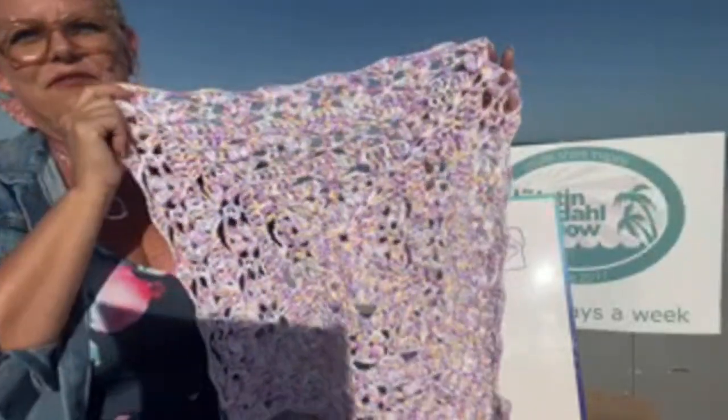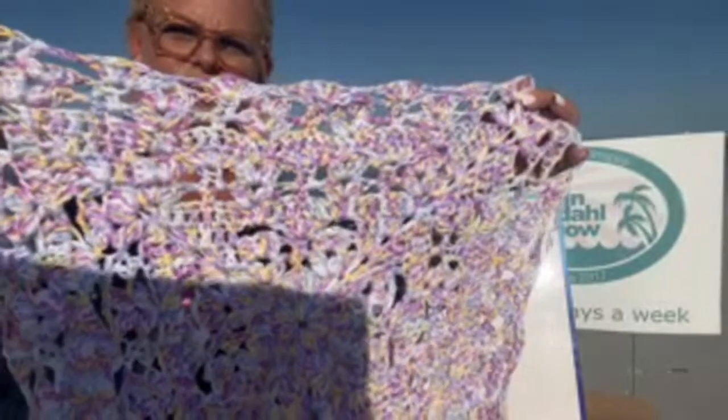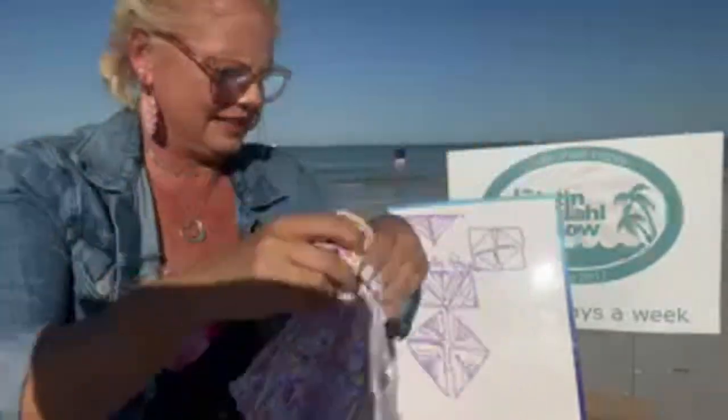But it's not that it's invisible here. It's still there and it's still pretty, but it is subdued by the beautiful color work as well. I'm really loving these colors together. It's going to be a gorgeous baby blanket.